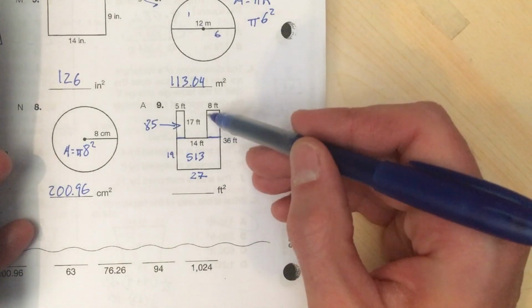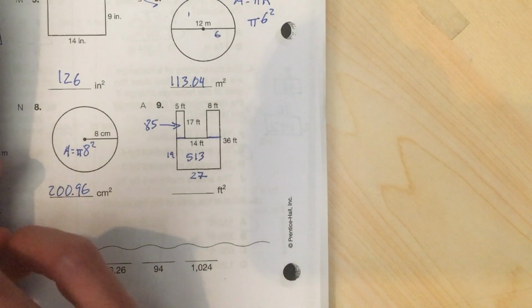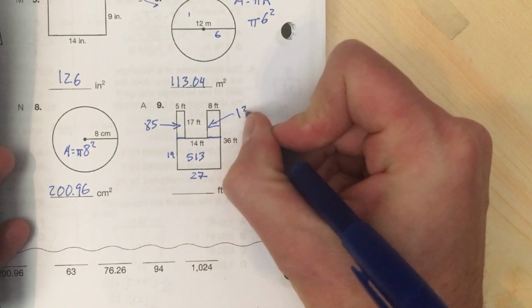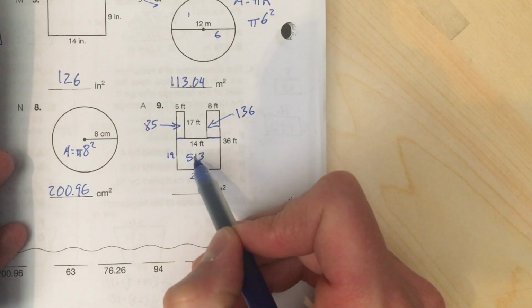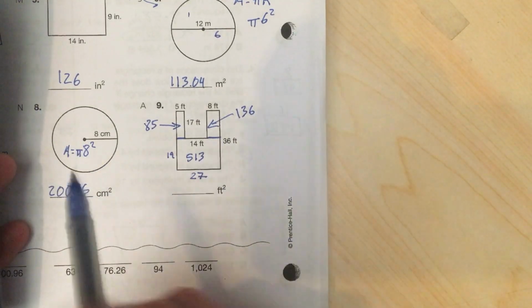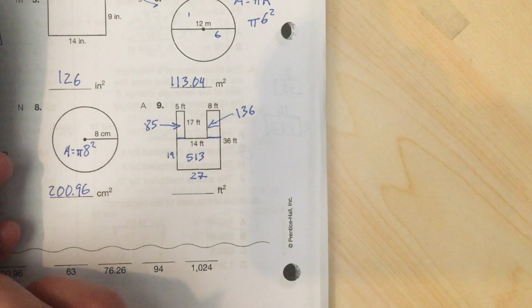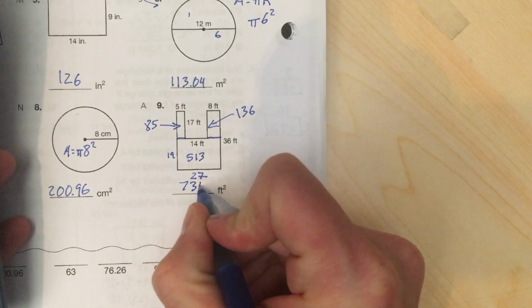And then we know that this is 17 and this is 8, so we can say 17 times 8, and that is 136, which also makes sense because this is larger than this, but nowhere near as large as this space, so we can see that our numbers are making sense here. So 136 plus 85 plus 513, which is 734.